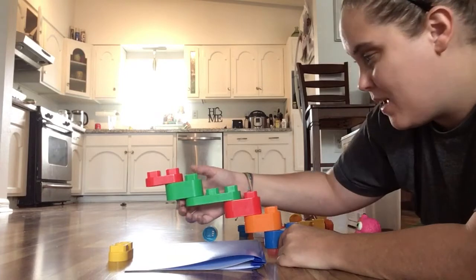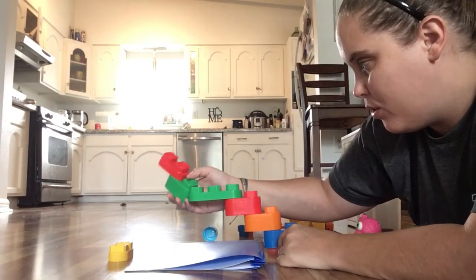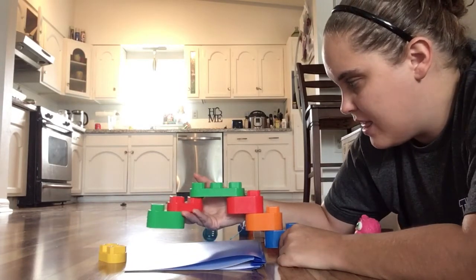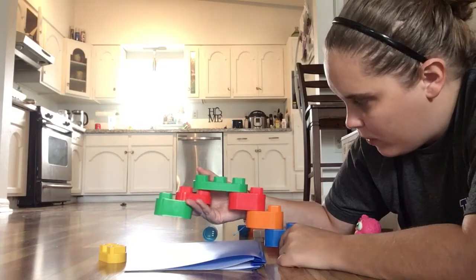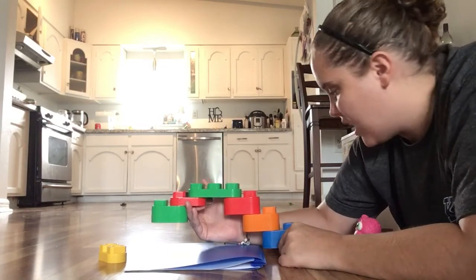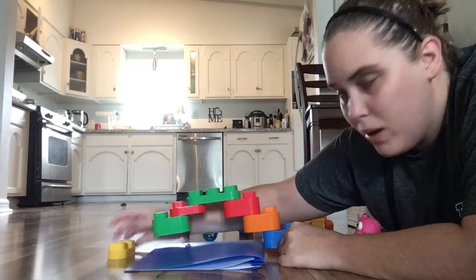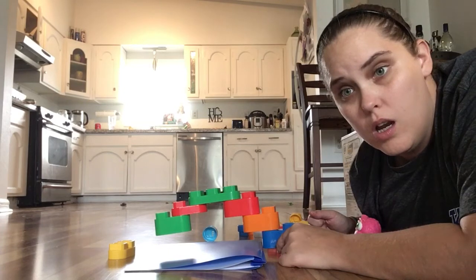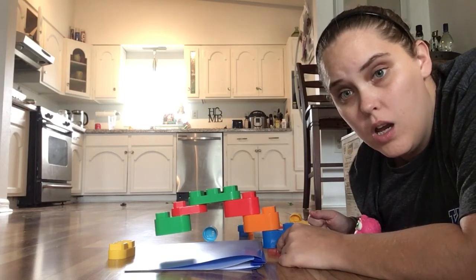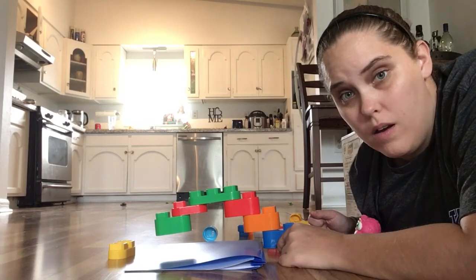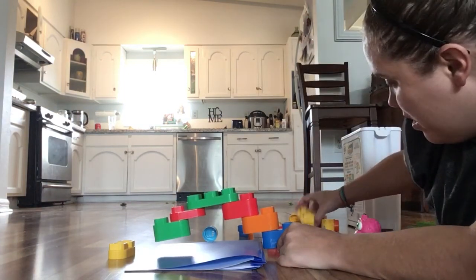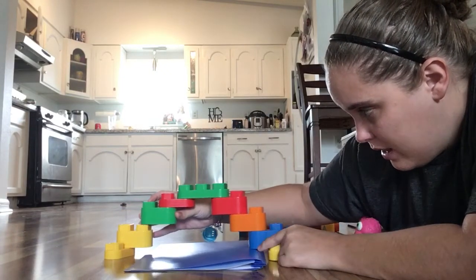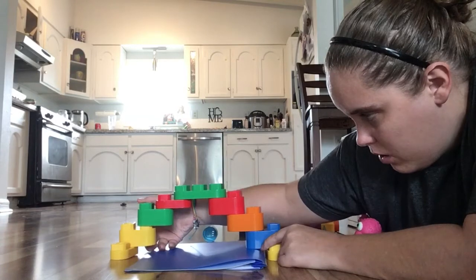Well, maybe if we moved these guys like this, and we matched it like the other side, now how many more pieces do I need to finish the bridge? Probably just one more. So let's use this yellow piece, and then we can attach it.